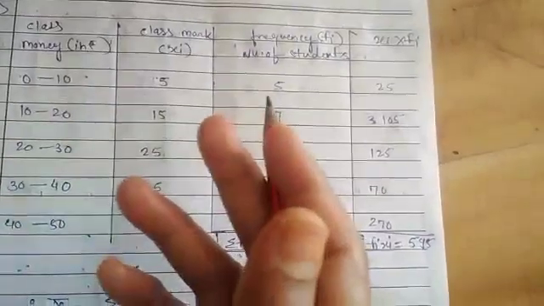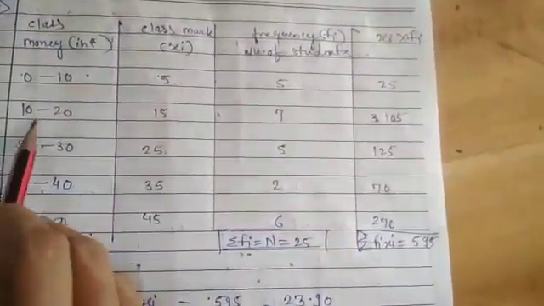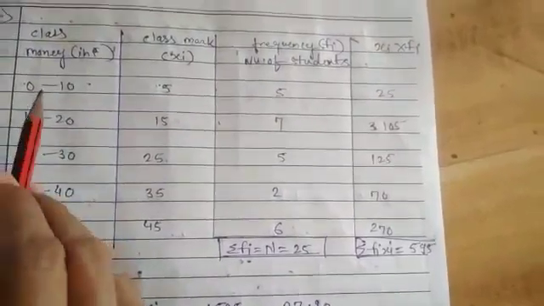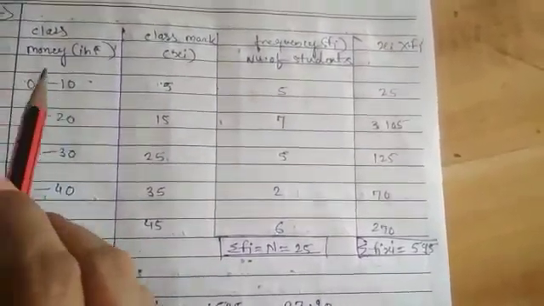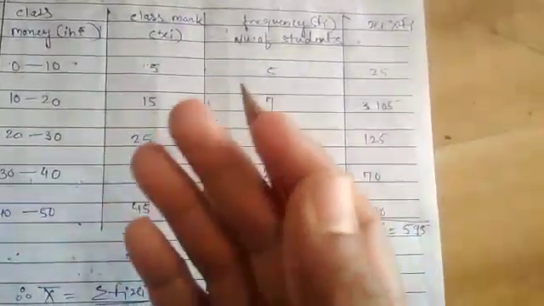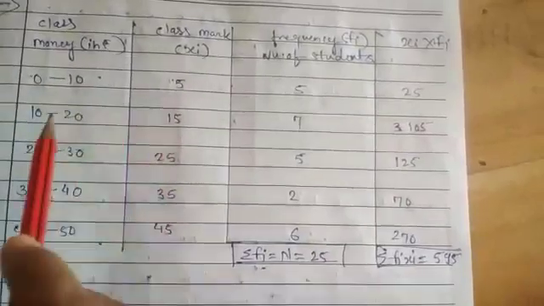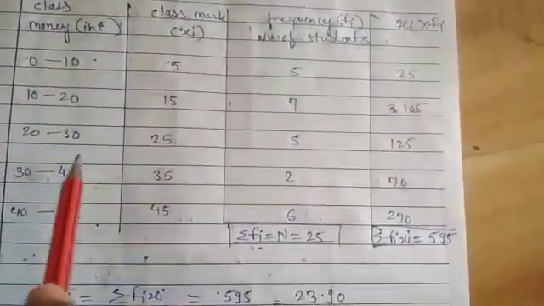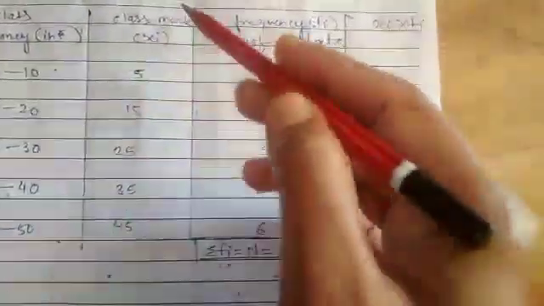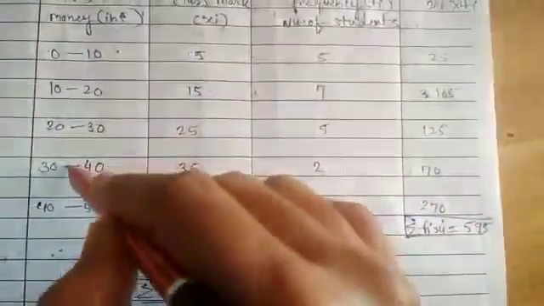Or you can simply take the number in the middle of the class: 0 to 10, what is the middle number? 5. So that is your class mark. So you can get the class mark in two ways. In this way, for every class you write the respective class marks. So the second column is ready.